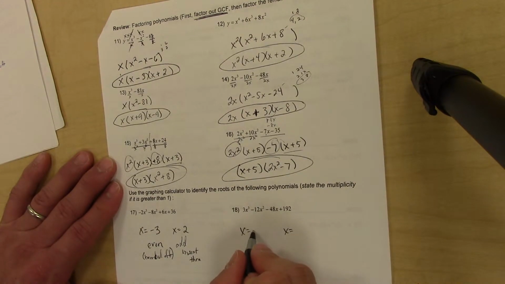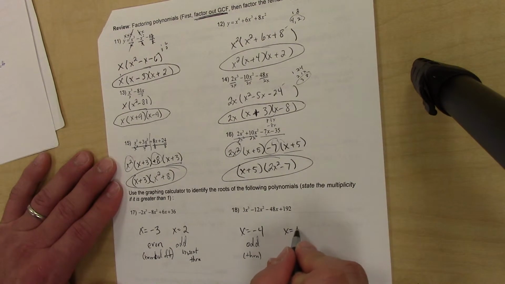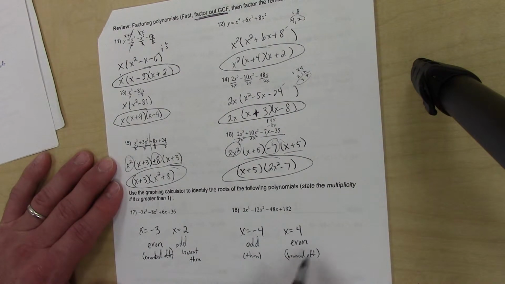Here's what it is. Again, negative 4 went through it, so it's odd, again because it went through. At 4, it's even because, again, it bounced off at that point. Okay? You don't need to put what I have in parentheses here. All you're going to do is say negative 4 and 4, they're odd and even.